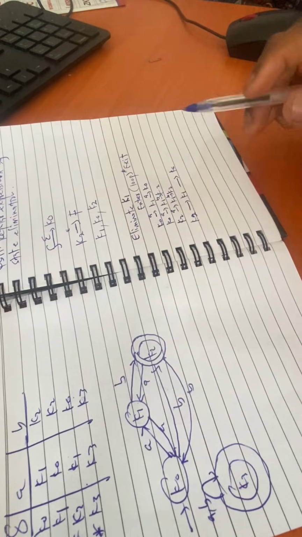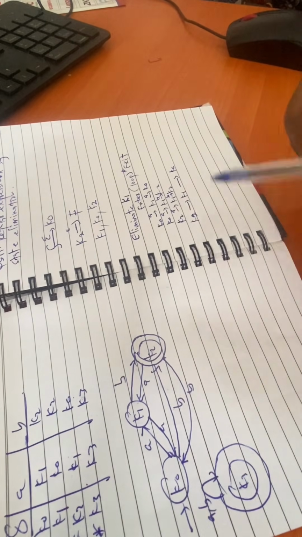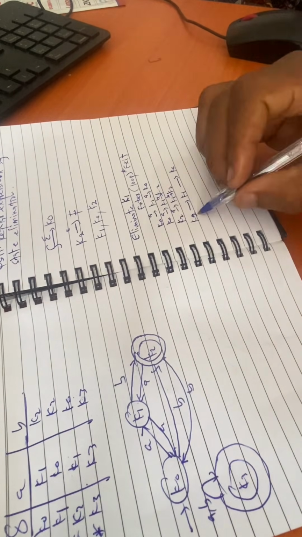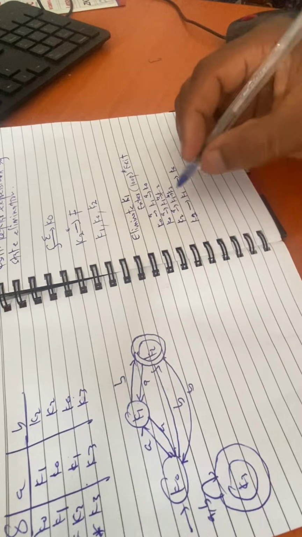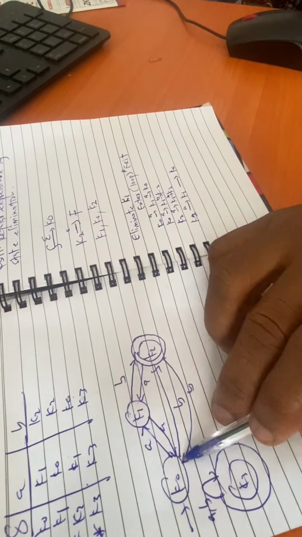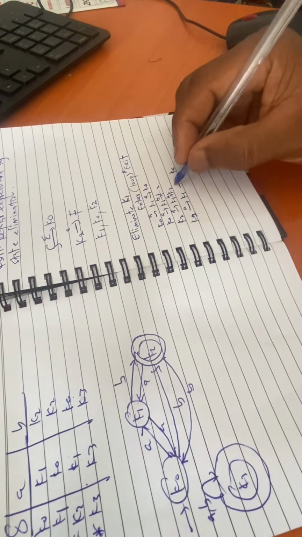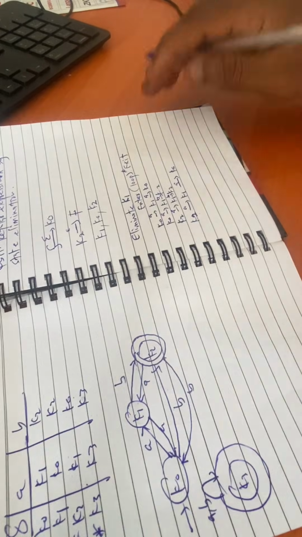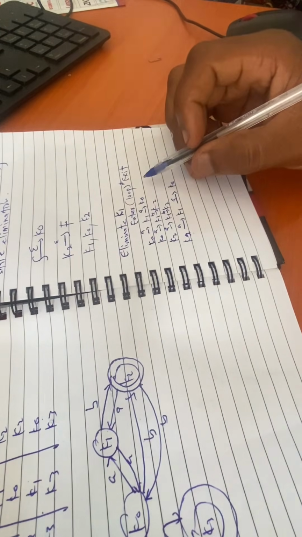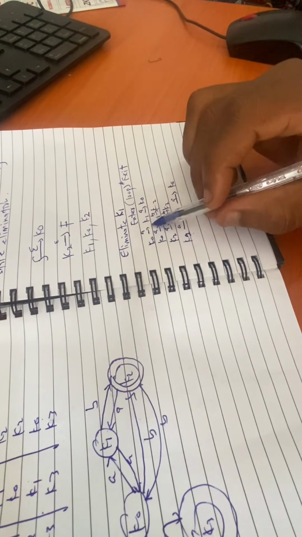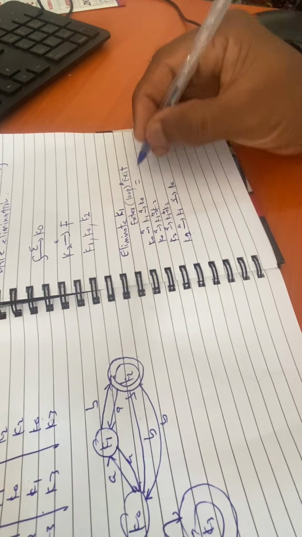So there are 4 different ways we can enter K1 and exit K1. K2 to K1 is A, and then K1 to K0 is also A. So we are going to identify all those parts. K0 to K1 to K0 will give us A.